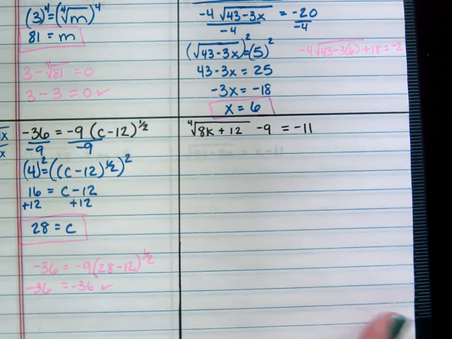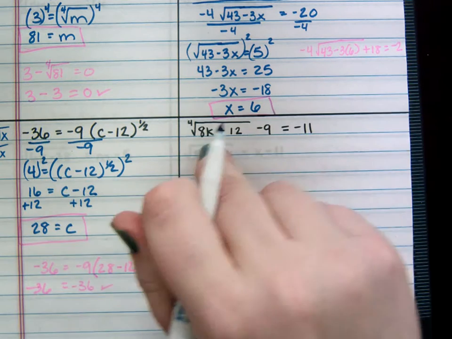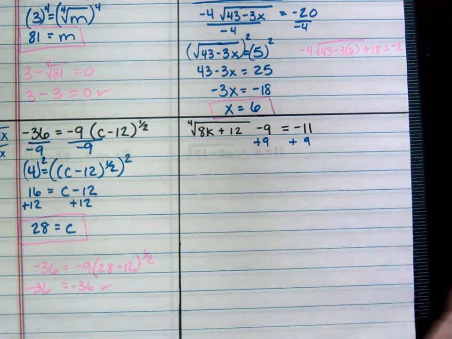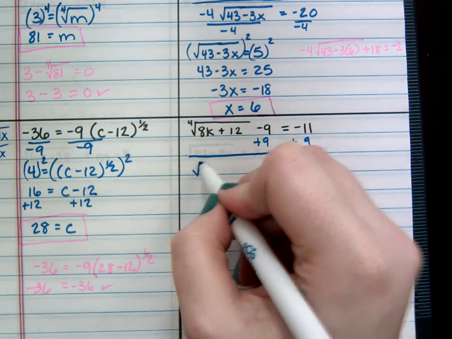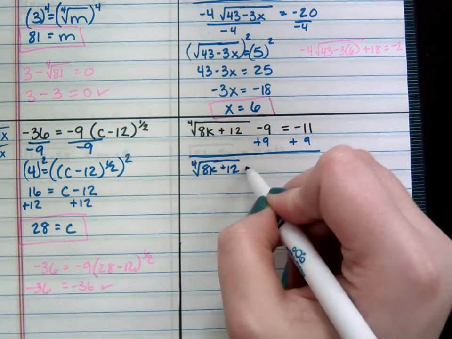But what happens if the number doesn't work? Let's take a look at this next problem. Step 1, isolate your radicals. So I'm going to start by adding 9 to both sides. This will give me the fourth root of 8k plus 12 is equal to negative 2.